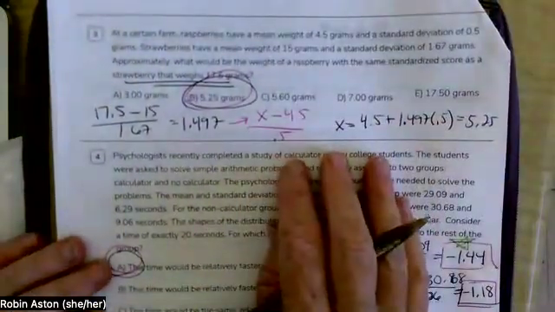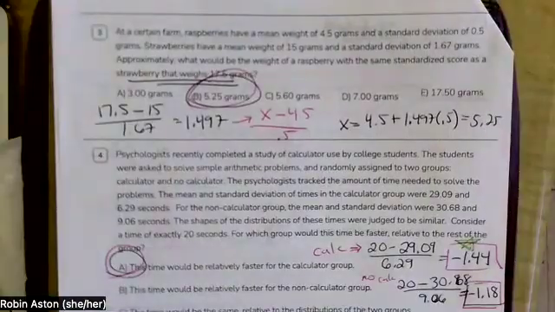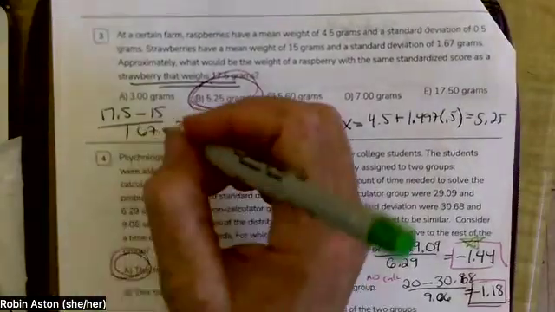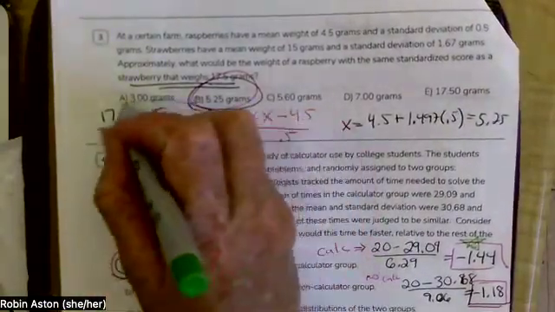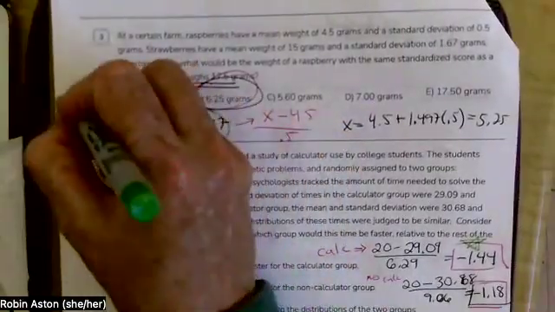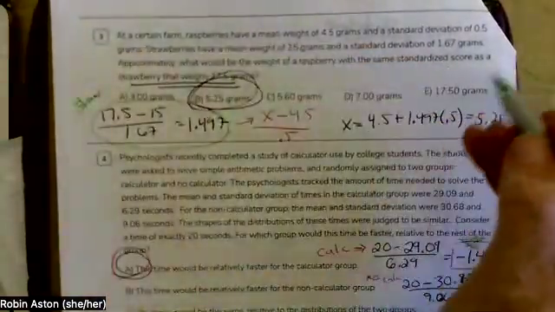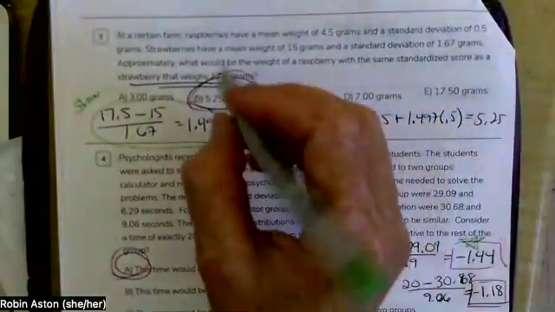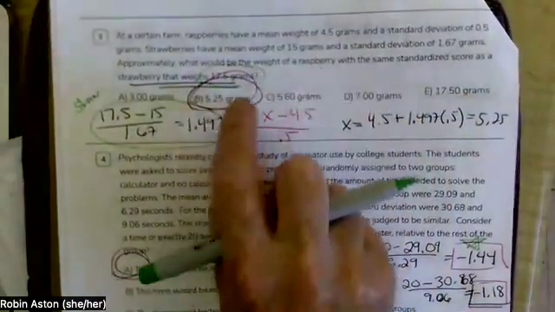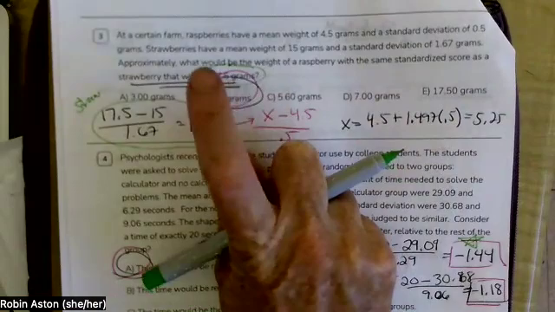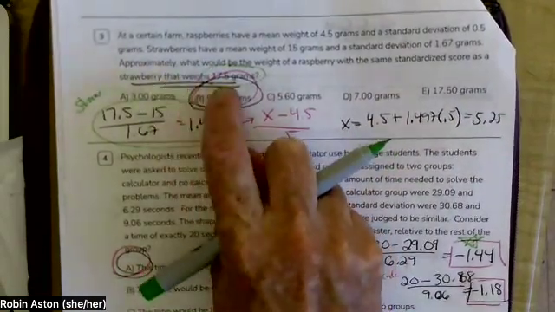On to the second page, I have two distributions, raspberries and strawberries, and they have two different means and two different standard deviations. This first one here is strawberries because they gave me a strawberry weight. They did not give me a raspberry weight. They said that's what I'm looking for.